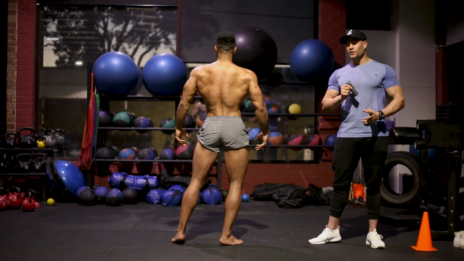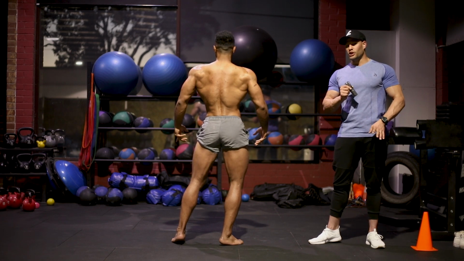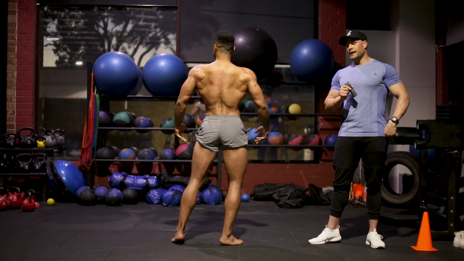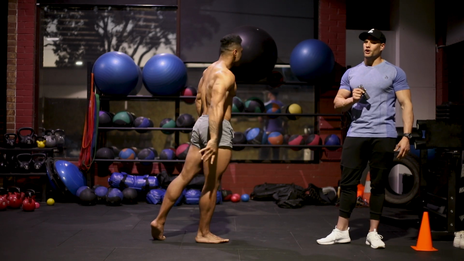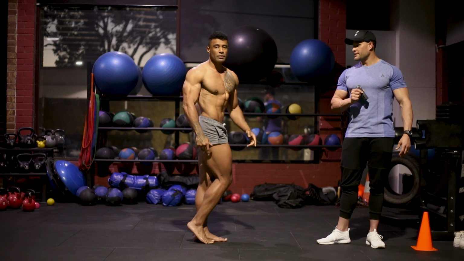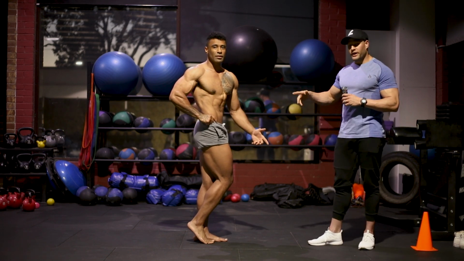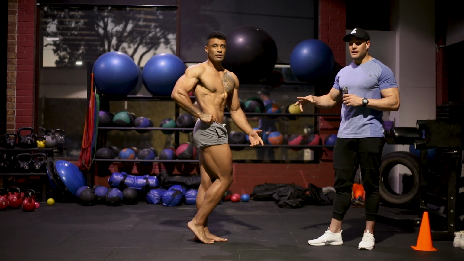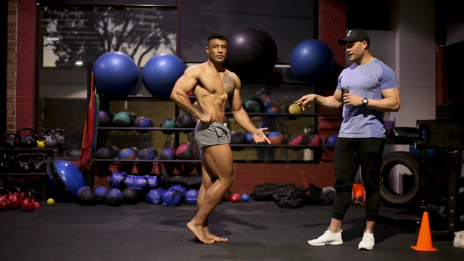We need to keep that back nice and open, staying as flexed as possible while making it look like we're not flexing too hard. Now Rigo's going to go into a quarter turn again to the right and hit a few more side poses for us. All right, as you can see, Rigo's got that hand on the hip, making him look wider through the top while keeping that waist nice and tight.